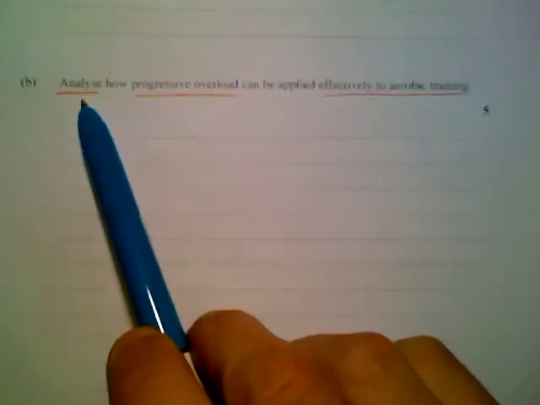How can we apply the principle of progressive overload to aerobic training? When we're being asked to analyse, we need to look at and relate the implications of progressive overload when applied to aerobic training. And we'll come back to that in a minute, but we'll have a look at a couple of responses.